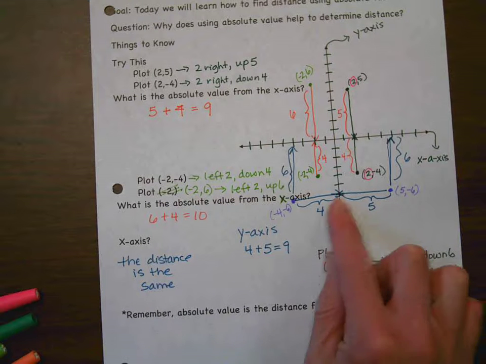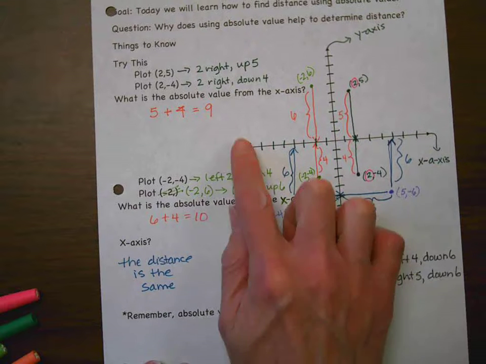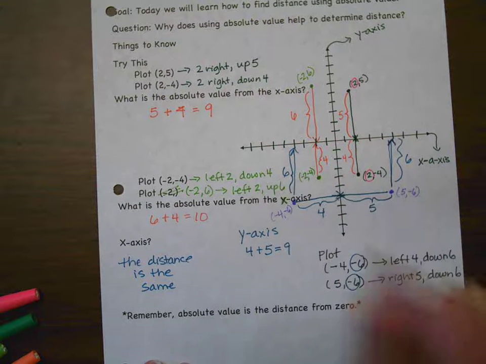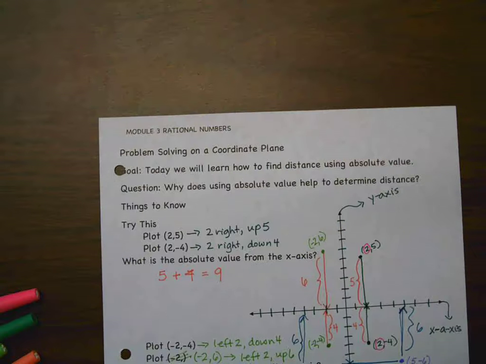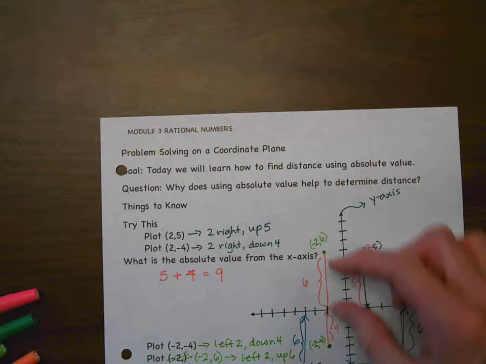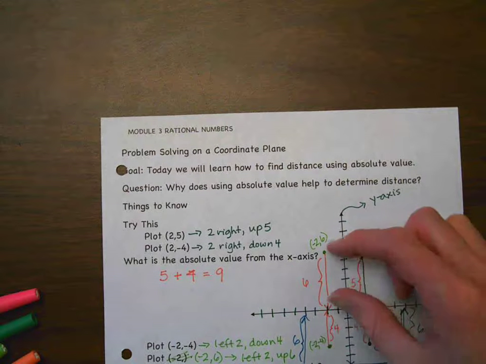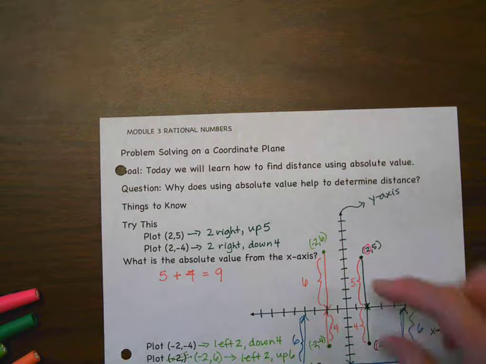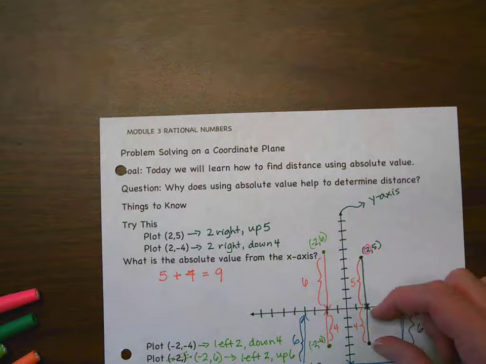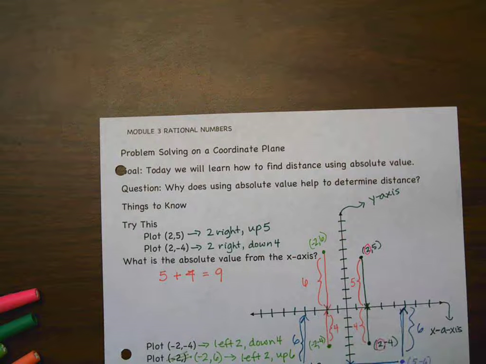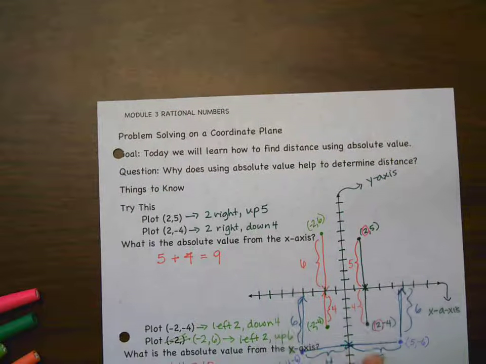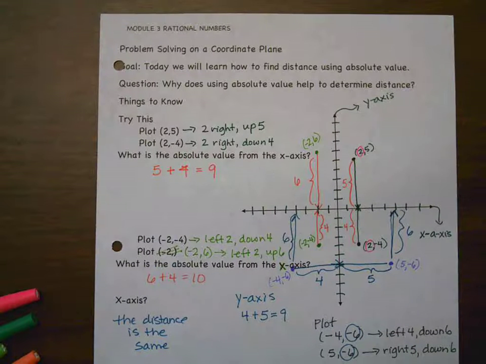Remember, absolute value is the distance from 0. So you always go back to that axis to find the distance. Okay? So today we will learn how to find the distance using absolute value, which we did. Why does using absolute value help you determine distance? The reason why it helps you is because it tells you the number of hops from 0. And then once you know the number of hops from 0, you just add them together, and that tells you the distance. The distance from 0 on the top, the distance from 0 on the bottom, add them together, and you get 9. You get 10. You get 9 down here. So it's very, very helpful when you use absolute value.